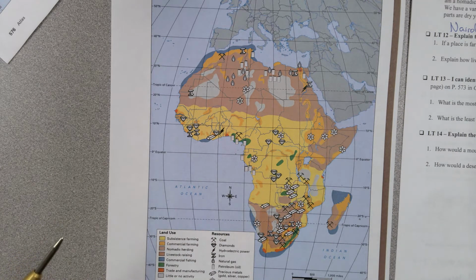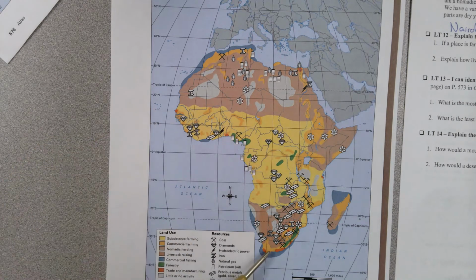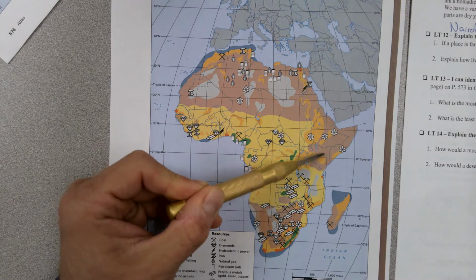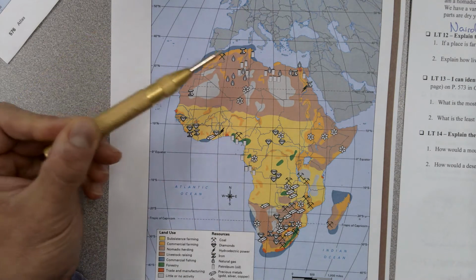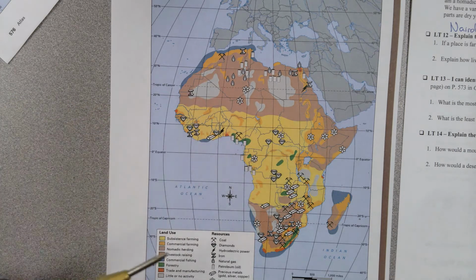We also need commercial farming and nomadic herding, which is this lightish brownish color that we see in a few spots. As we get closer, we see that lightish brownish color in places that have lake shores and seashores and commercial farming. We're starting to narrow it down because nomadic herding only occurs in a few of these spots.